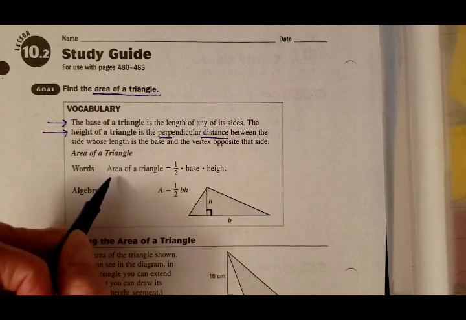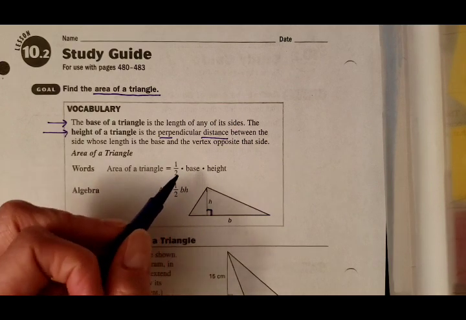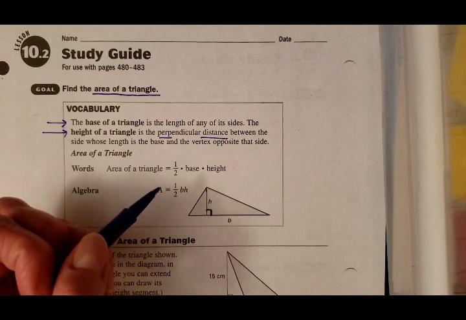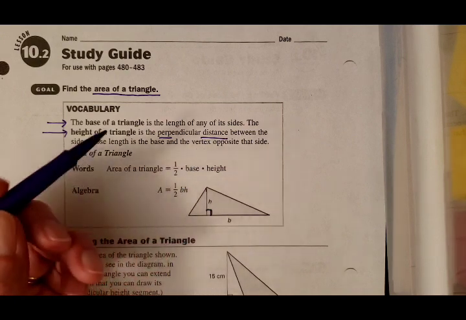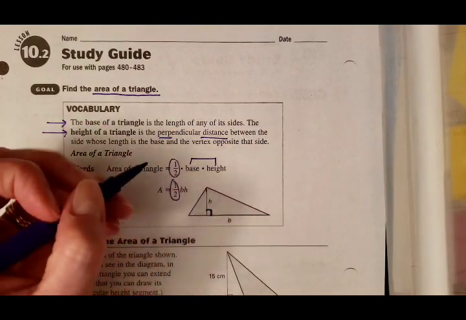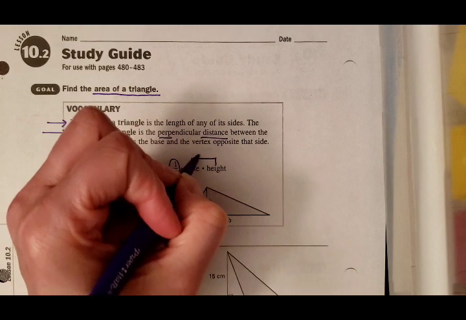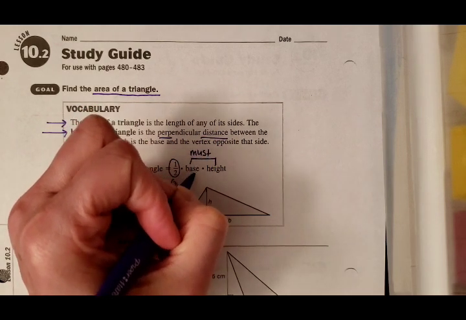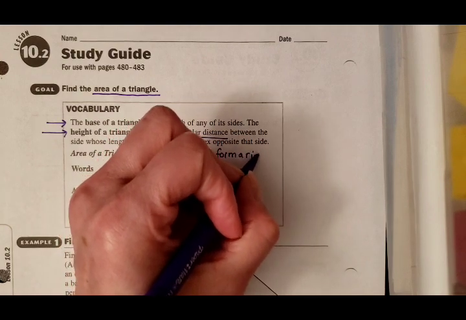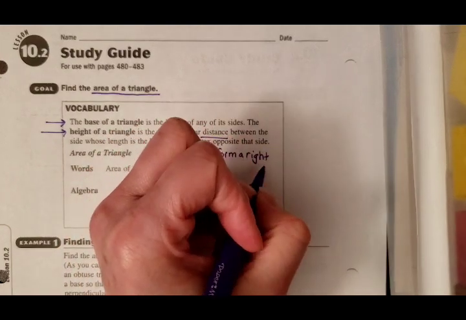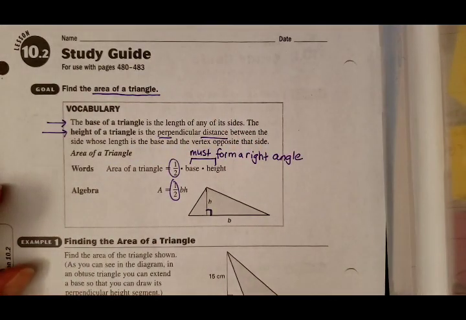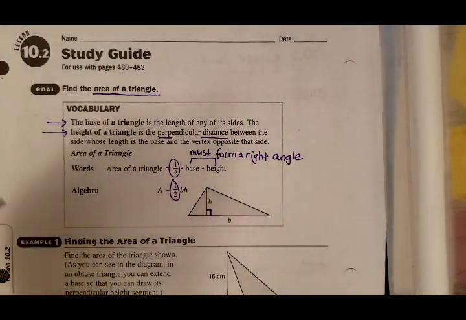But you'll notice that the area is only half of the base times height because a triangle is half of a parallelogram. So we don't need to find the full area, we just need to find half of it. So make sure you pay attention to that. That half is huge. So many people forget that. And let's just make a note again. Base and height must form a right angle. I told you in the last section that that was going to be really important. And it was going to keep coming up and keep coming up. Well, guess what? It keeps coming up.